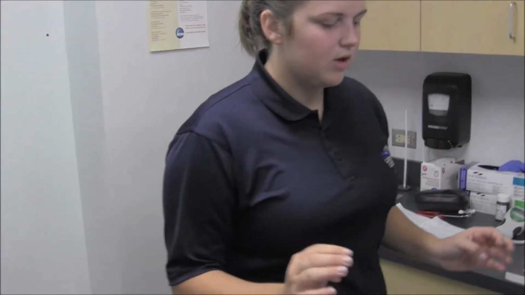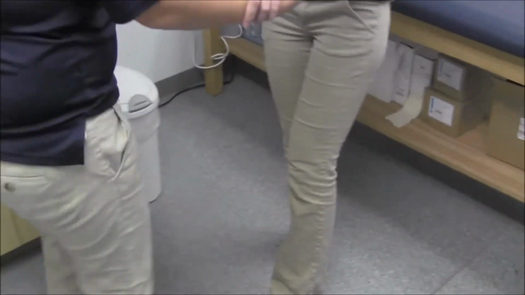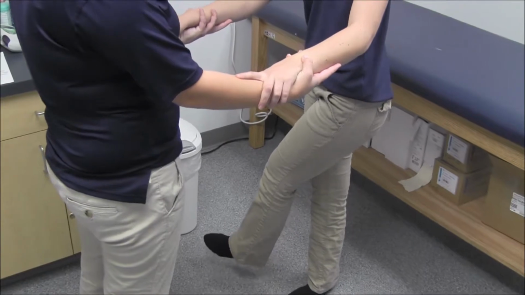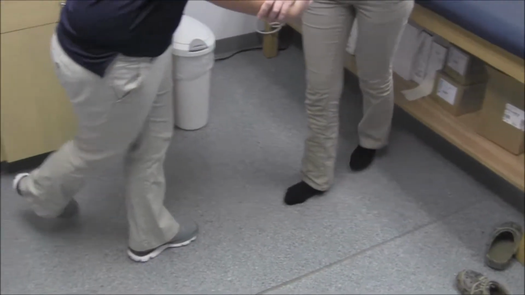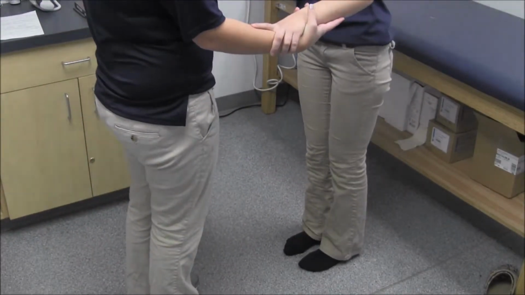The next test we're going to do is a crossover test. This is for instability of the capsules. So I'm going to have the patient stand on the injured side, and then you're going to bring your foot across, and the front is testing for lateral instability of the capsule. Then can you bring your foot behind, and the back is testing for medial instability of the capsule.